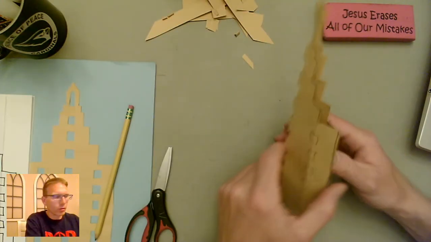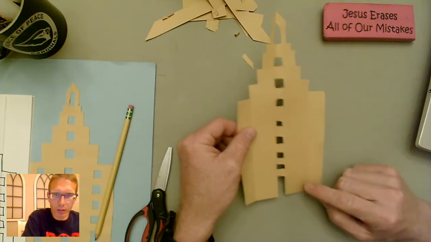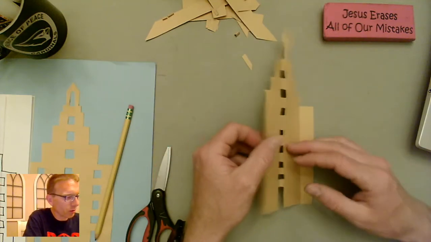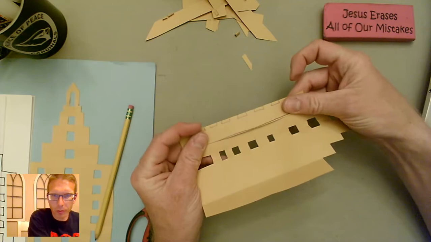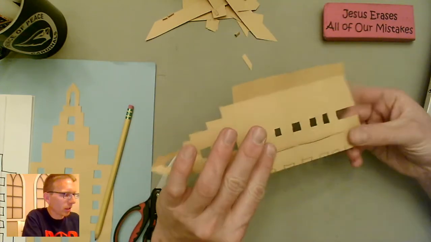Alright, so we've got that cut. When I open it up, then I've got the windows going up the center of the building. Okay, so now I want to take my first cabinet fold and I'm going to fold that in and leave this other part open so I can cut those.